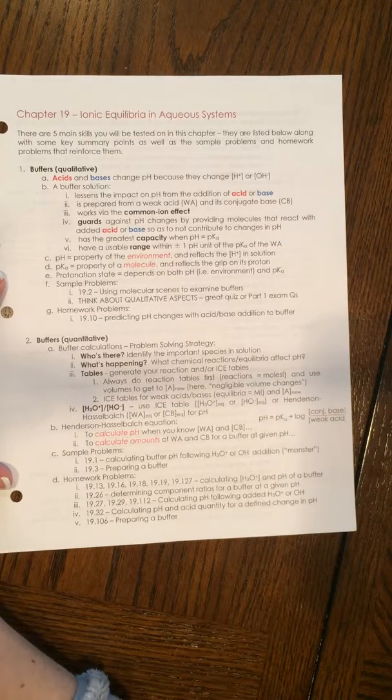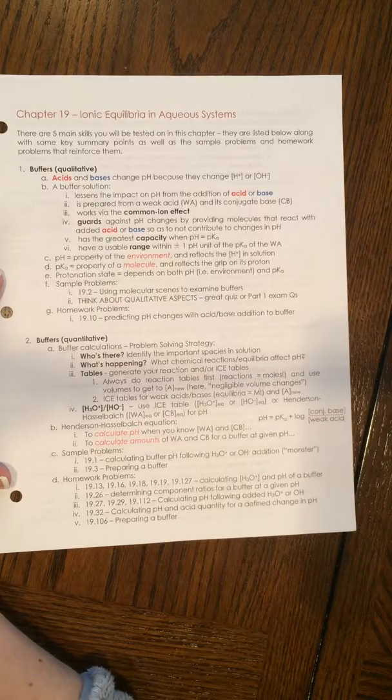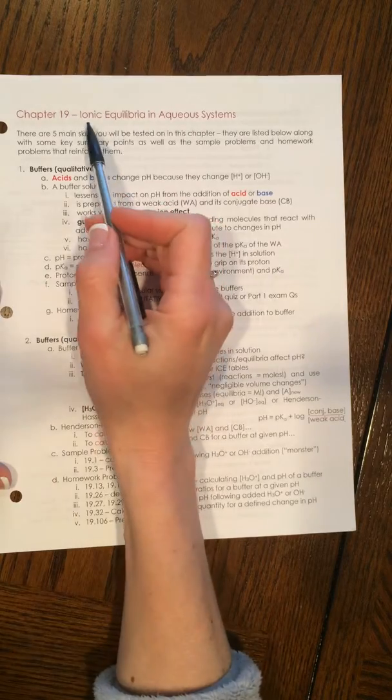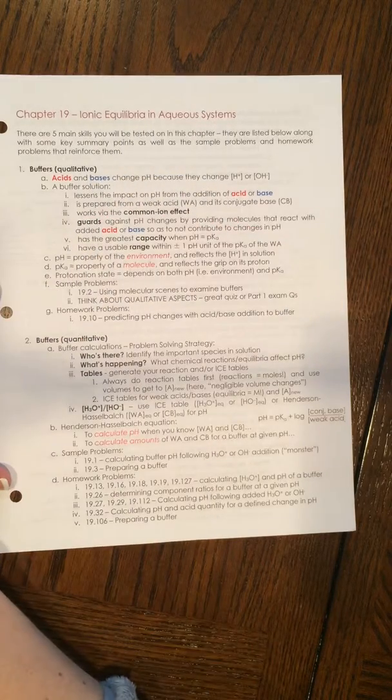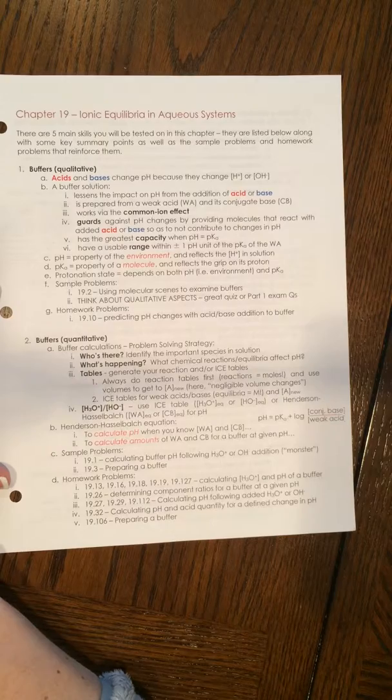So chapter 19, I know our roughest chapter yet, our third chapter on equilibria, and again, ionic equilibria and aqueous systems. So we're going to consider buffers, titrations, and solubility. So some really intense calculations here. We're going to have some pretty lengthy videos to post for this chapter.